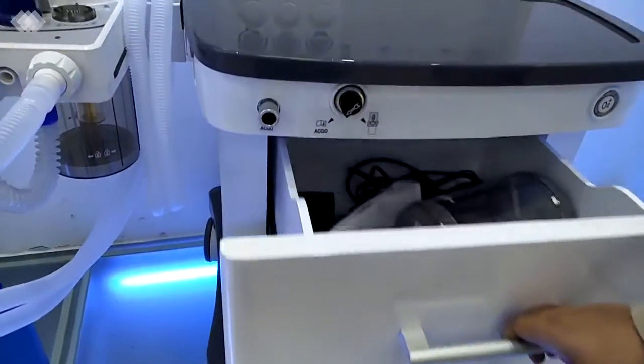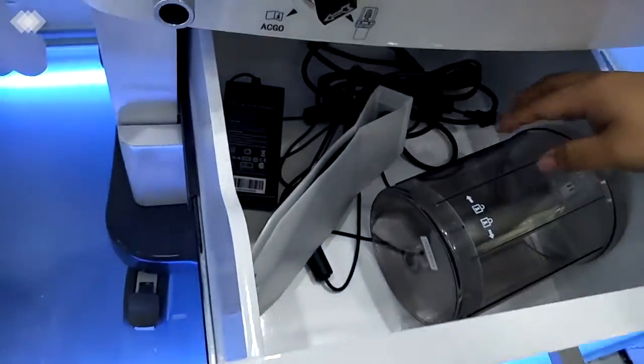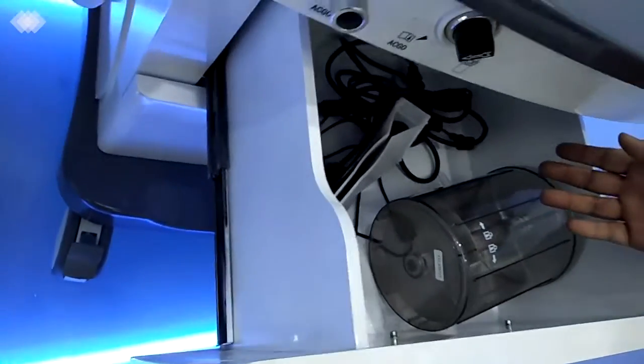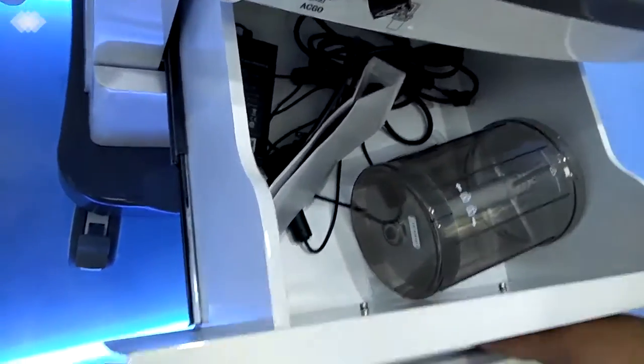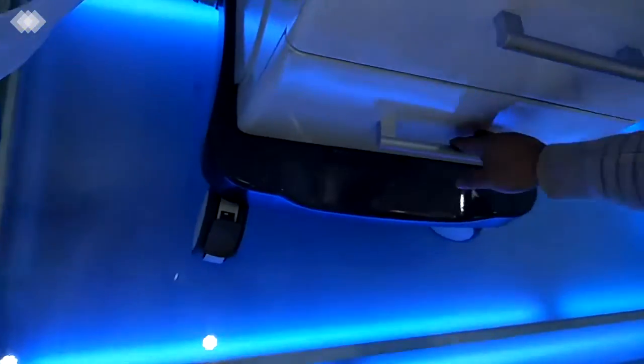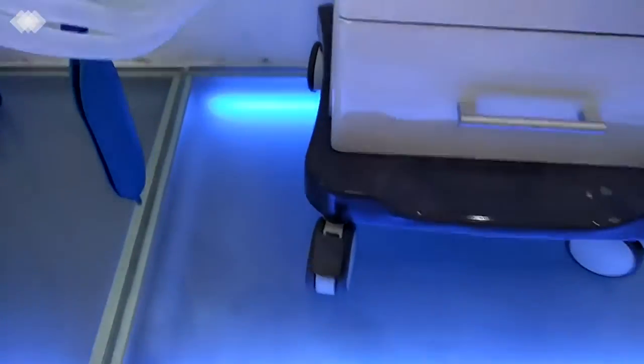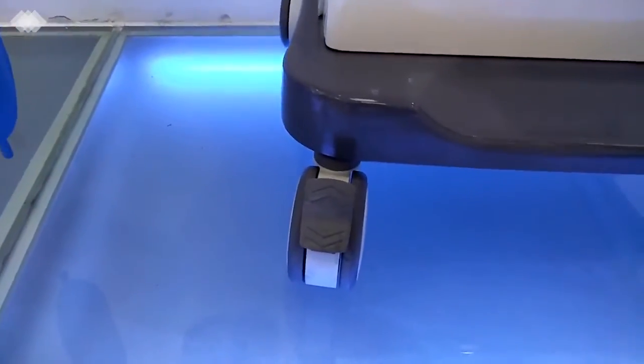For the 2 big drawers here, you can see inside, you can put anything in, even the patient monitor or some patient documents or the patient record. The second one is the same. Then there are 4 wheels, and the front 2 have brakes. Once you step down, the machine will be very, very stable and not move.